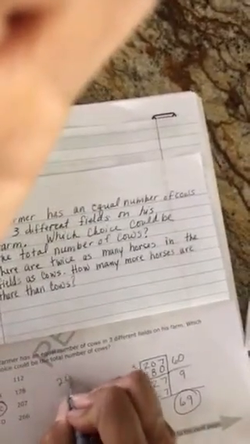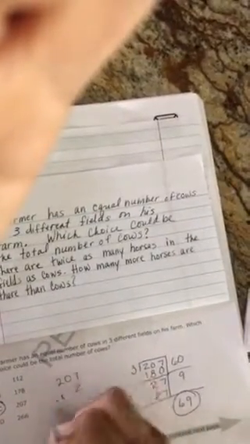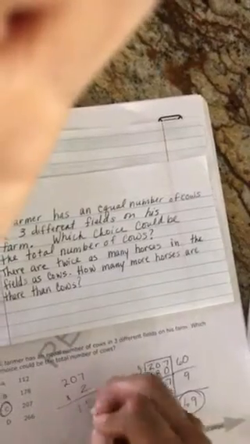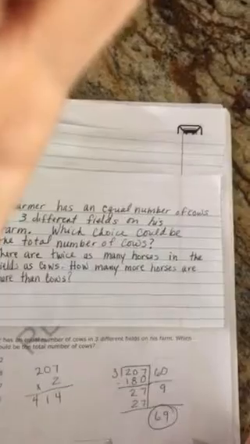So they would multiply 207 times 2, which is 414, as they do their computation.